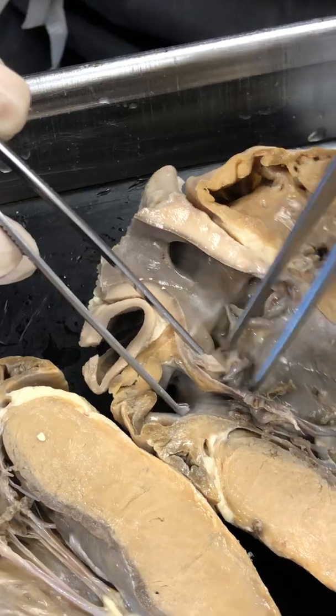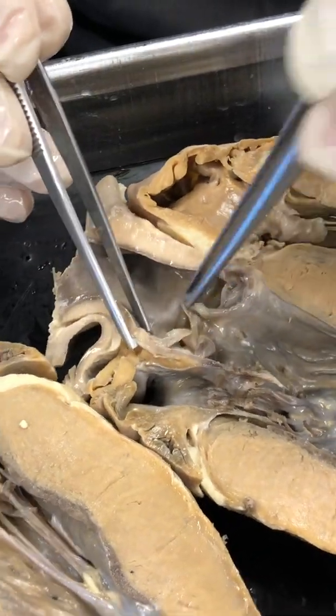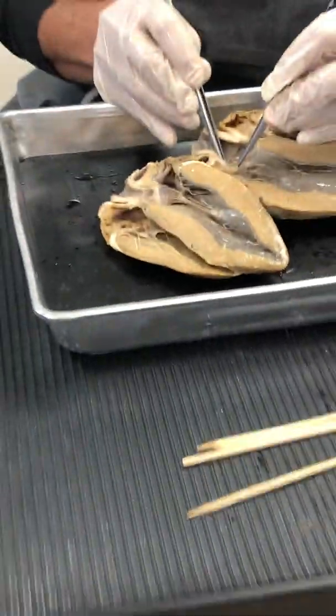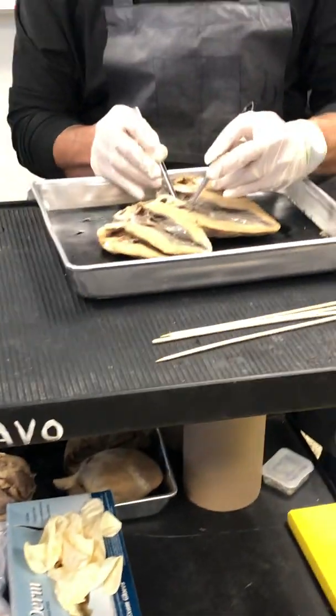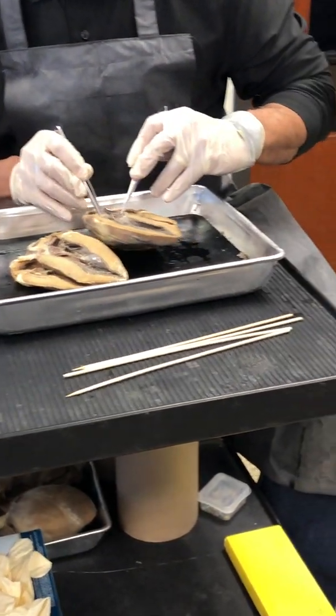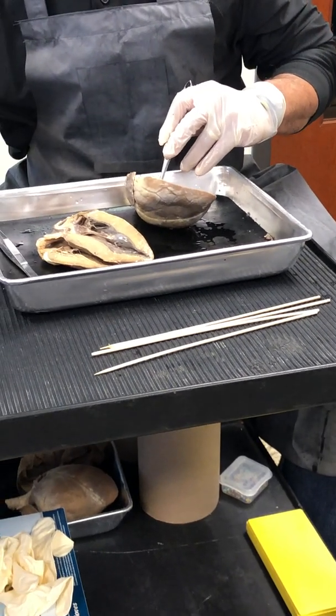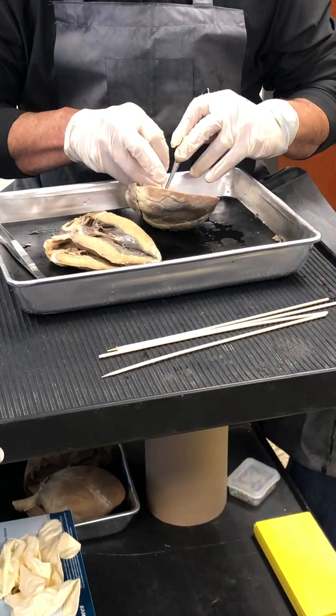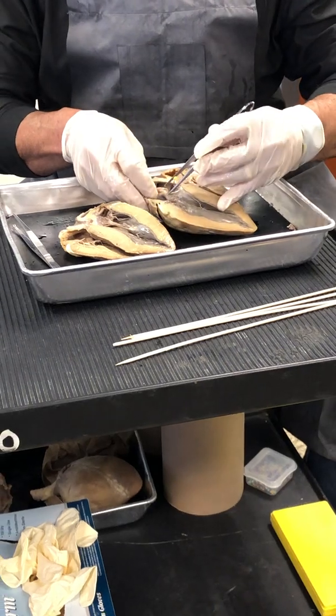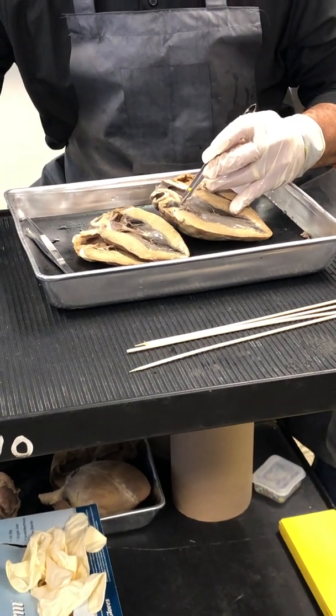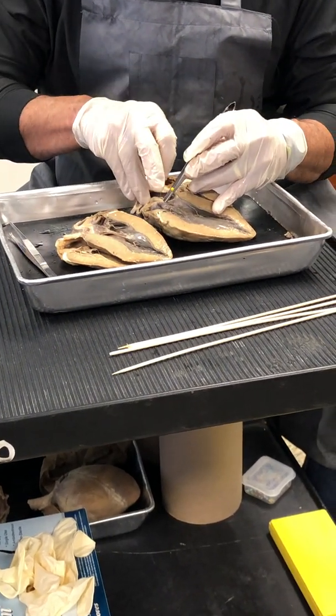So there is the aortic semilunar valve. So there is the opening of that coronary artery right there. And when you flip it over to this side, you see the opening of it right there. So there are two openings. There are two openings. There's the coronary artery right there. And there is the coronary artery right there.